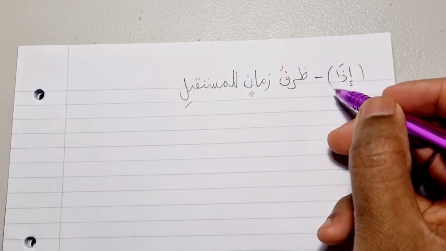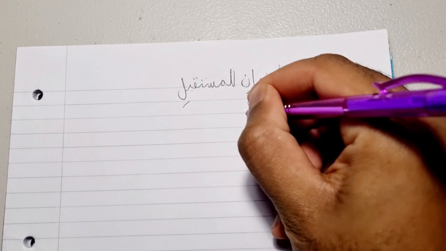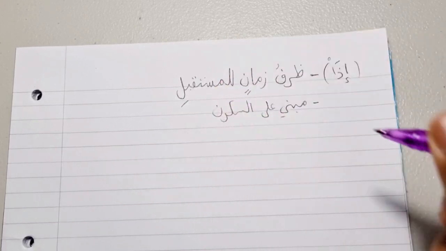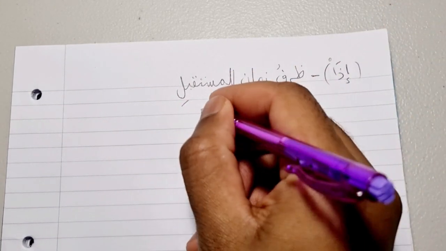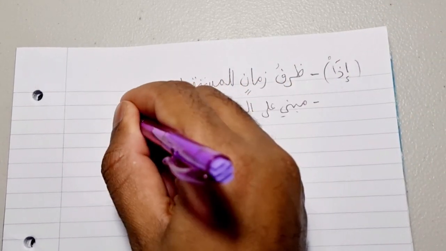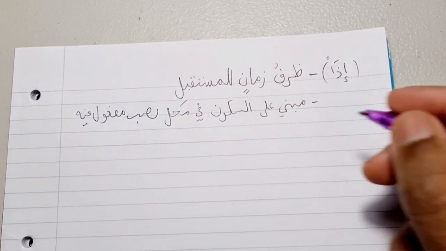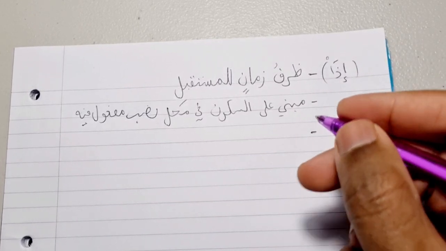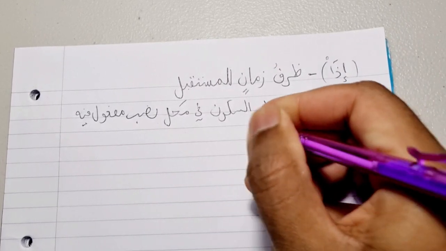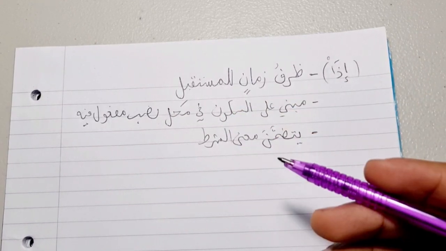The second thing that we need to know is that it is مبني على السكون. And because it's a ظرف, it's mansub, right? But because it's مبني, we're not going to say it has a fatha. We say في محل نصب مفعول فيه. That's the second thing that we need to know. The third thing that we need to know concerning إذا is that يتضمن معنى الشرط. It carries the meaning of a condition.